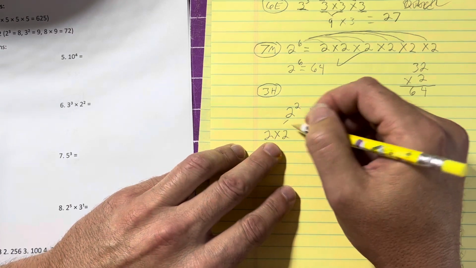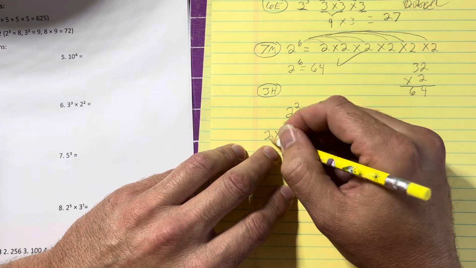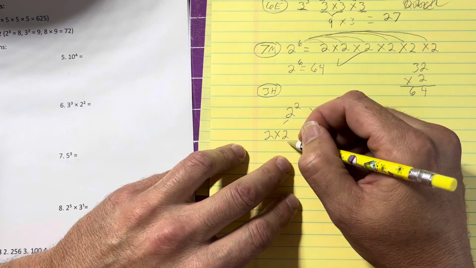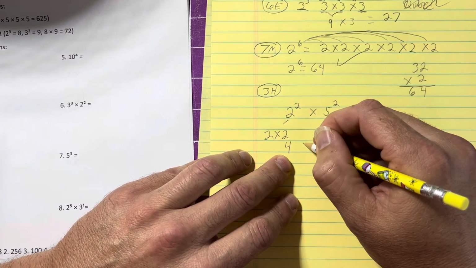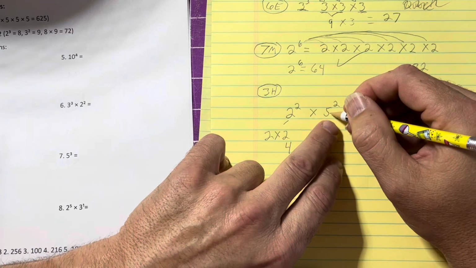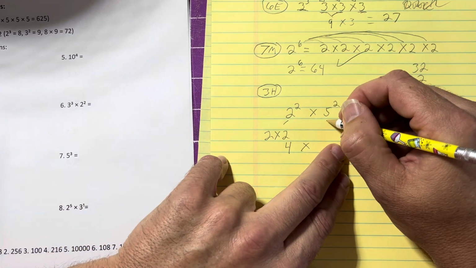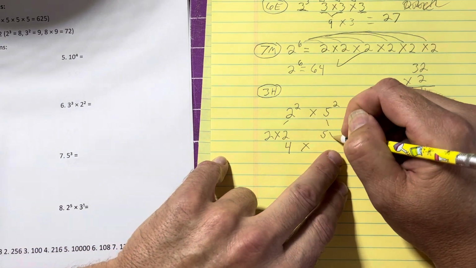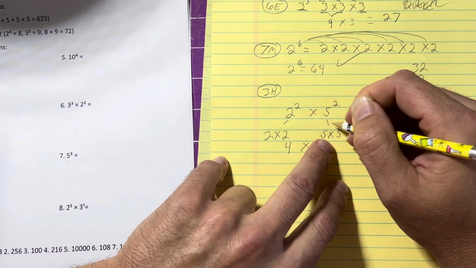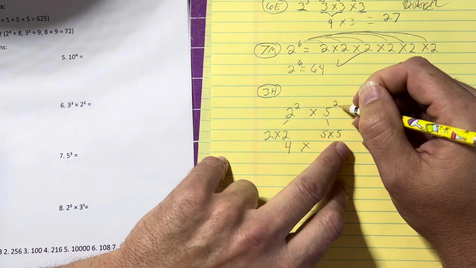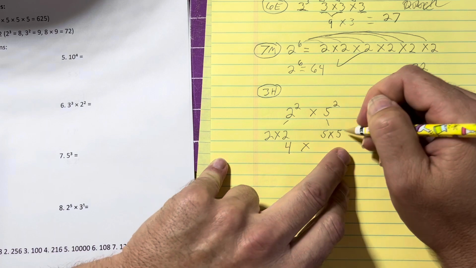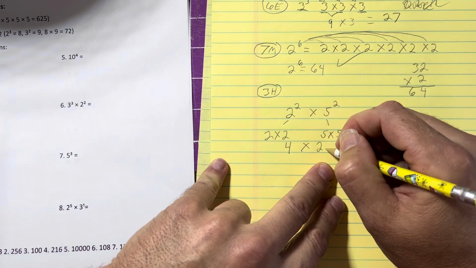This is one problem. So what's 2 to the 2nd power? Well, 2 times 2 is 4, times, all right, well, here's our next one. 5 to the second power. That is 5 times 5, because there's our base number 5, and we're doing it 2 times. 5 times 5 is 25.